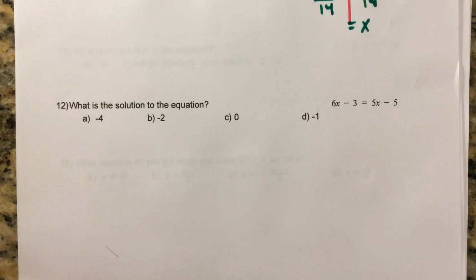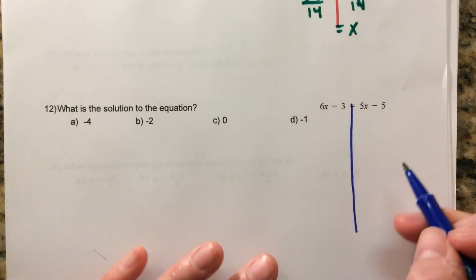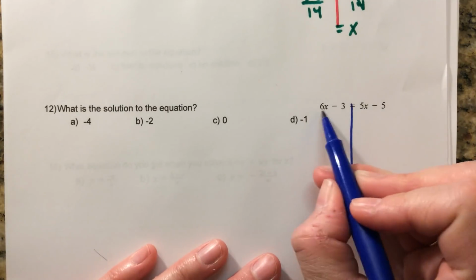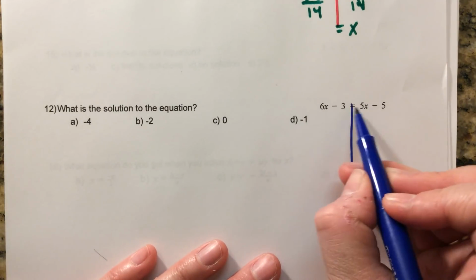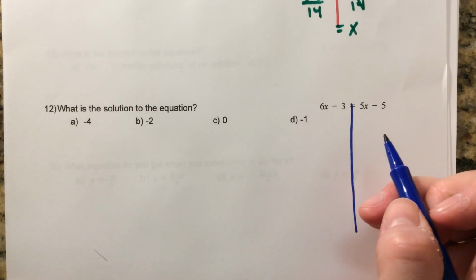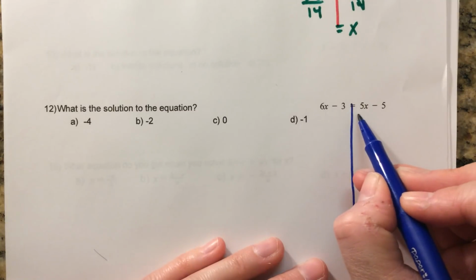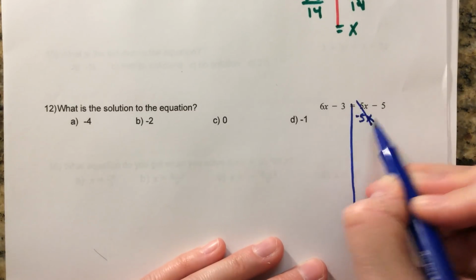Number 12. It's asking me to solve the equation again. What's different about this equation is that there's an x on both sides. I have 6x here and 5x here. Remember how we talked about going to the bigger party? So between a 5 and a 6, 6 is bigger, so I'm going to undo this one, minusing 5x.